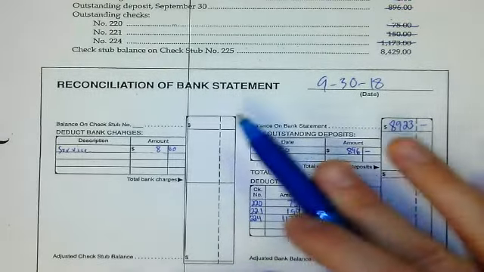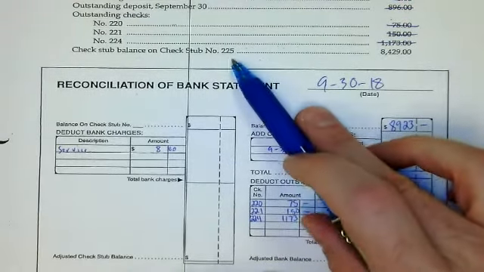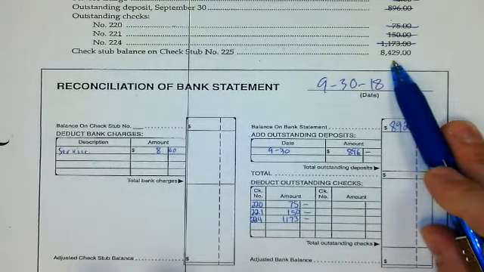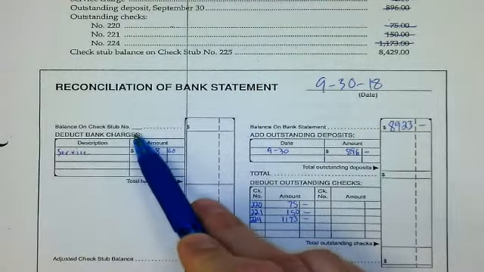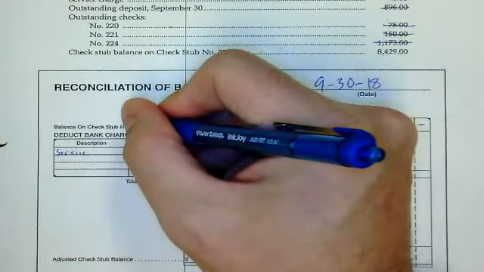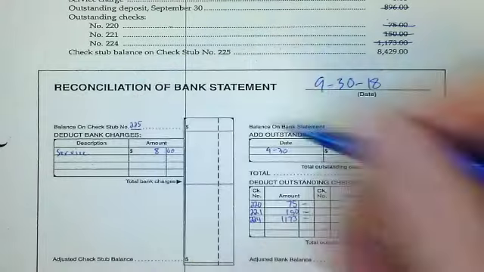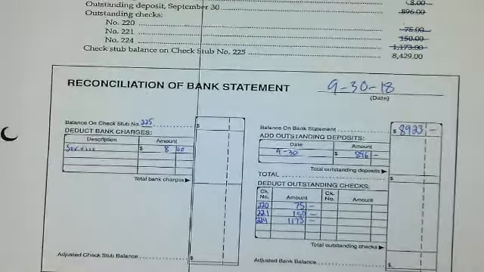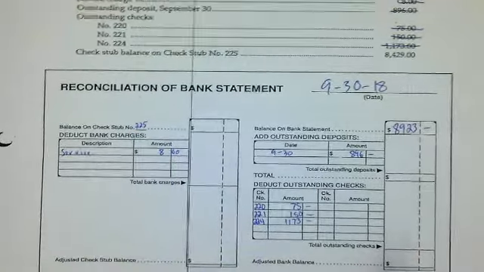And then the last one is check stub balance. The check stub is 225, and the balance is $84.29. Remember, stubs and checks are numbered sequentially, so that in theory you never have another check stub 225.